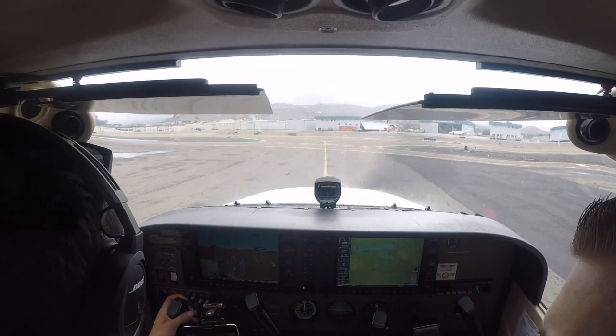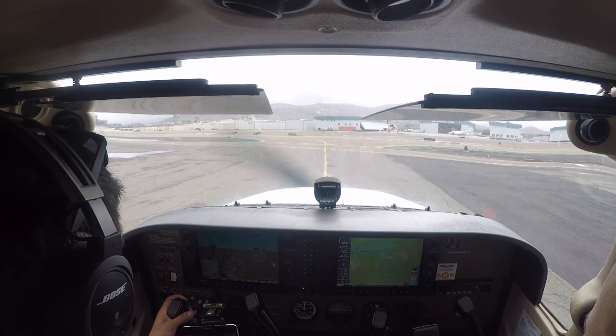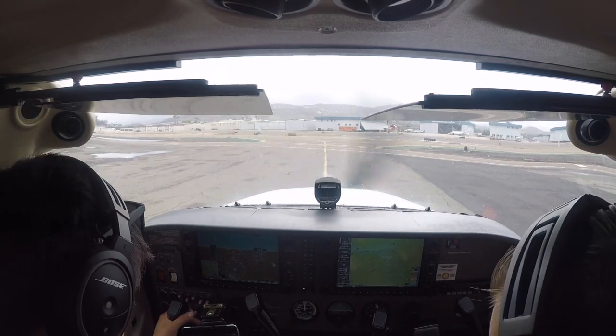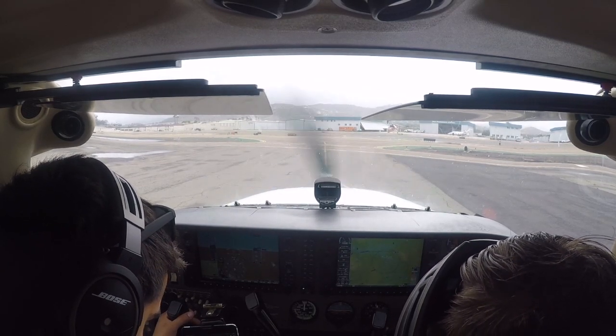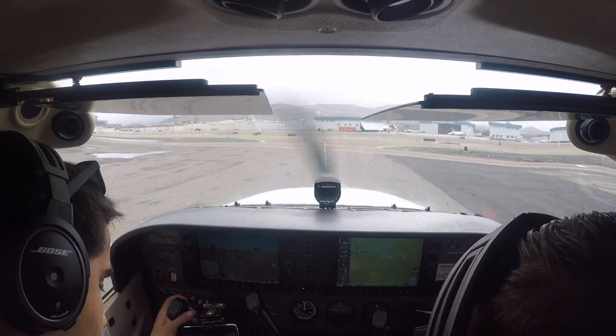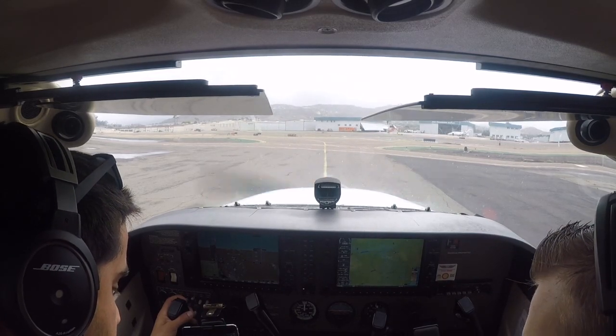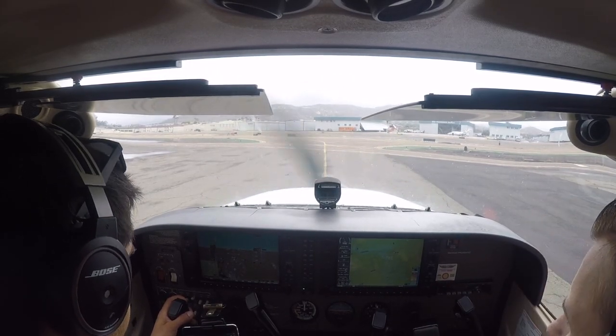Gillespie ground, Cessna 61905 at SAA, ready for IFR taxi. 61958, Gillespie ground, runway 27 right, taxi via Alpha 2, Bravo, Delta, cross runway 35. Taxi via Alpha 2, Bravo, Delta, cross runway 35 for 27 right, 61958, thank you.